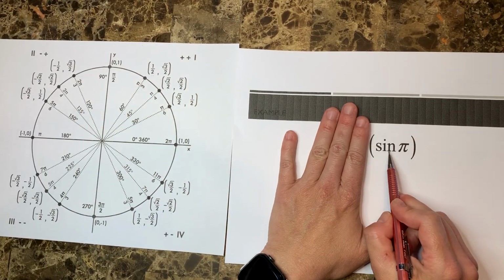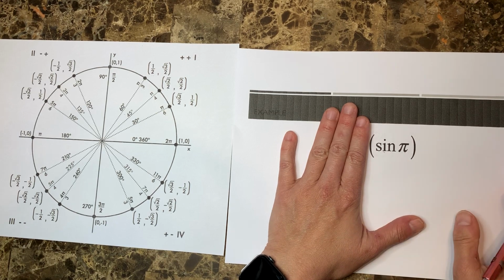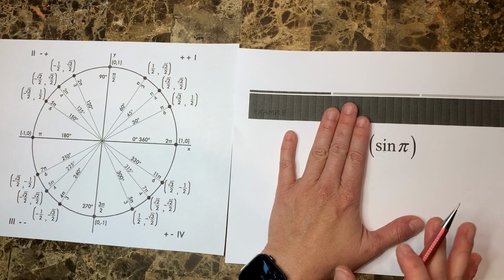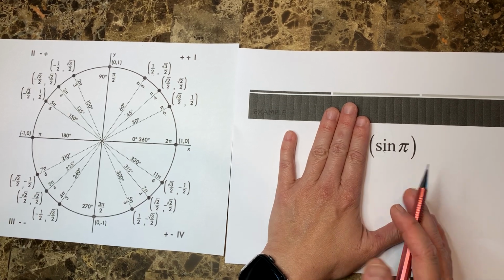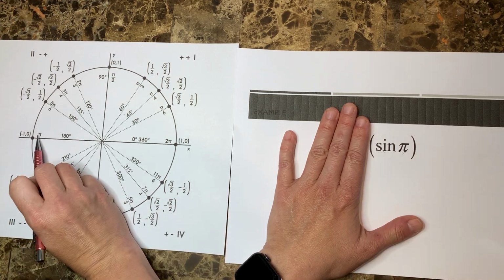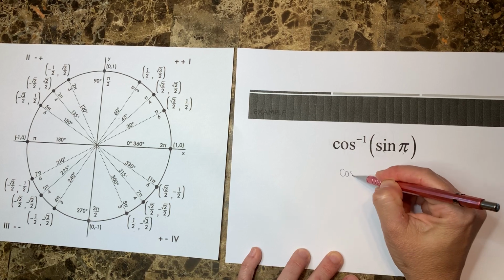Ignoring this, this is just saying, what is the y value at pi? I'm not finding an angle. I am not restricted at all about which quadrant I can find this answer in because I'm not finding an angle. I have the angle. The angle's pi. So I come over here to pi. The sine value is 0. So let me rewrite this problem now.